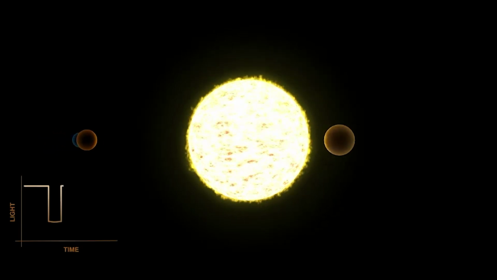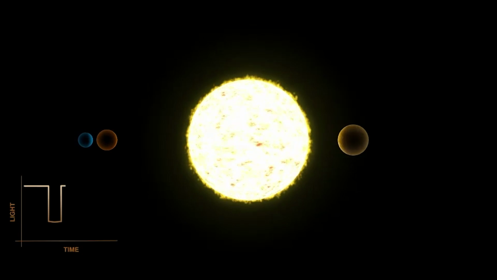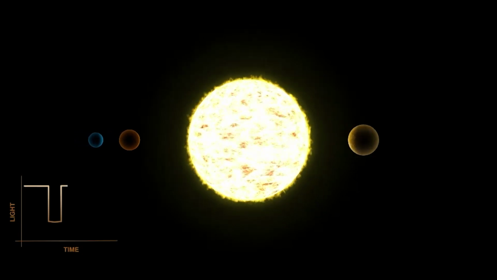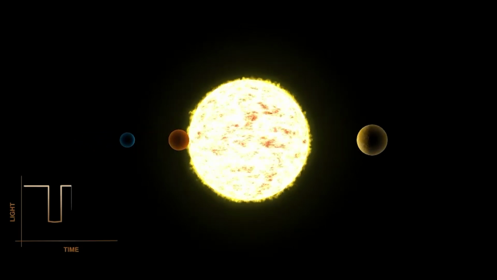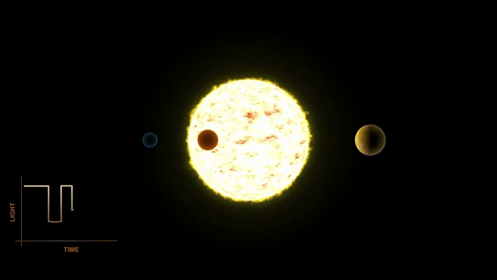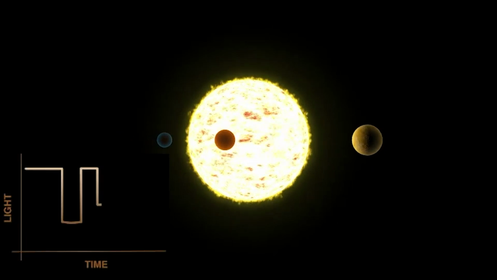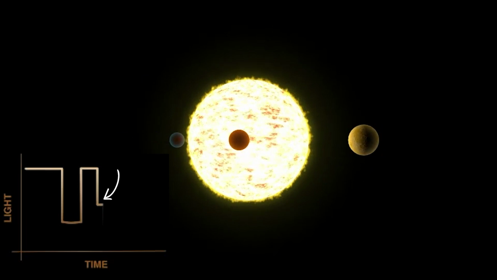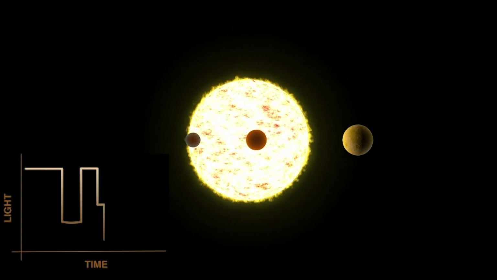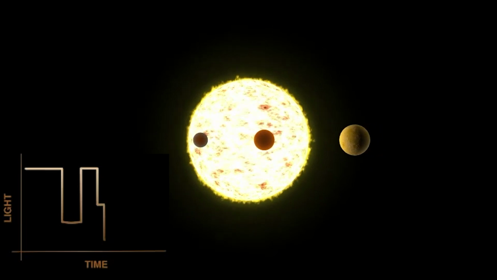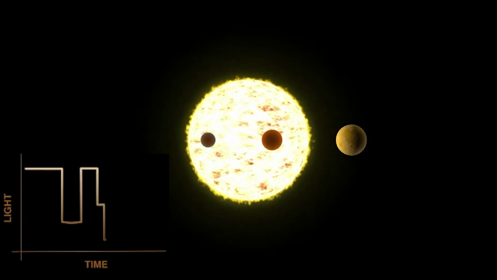Now, we have 2 more planets in this system, and the second medium-sized planet is about to cross in front of the star. We should expect a medium-sized dip in the graph. So here's where things get a little complicated. The second planet is fully on that plane of the sun, and we can see the full effects on the graph right here. And now, while that second planet is still in that position, a third planet comes into the picture on the plane of the sun.